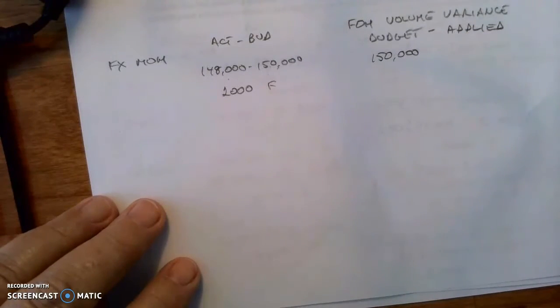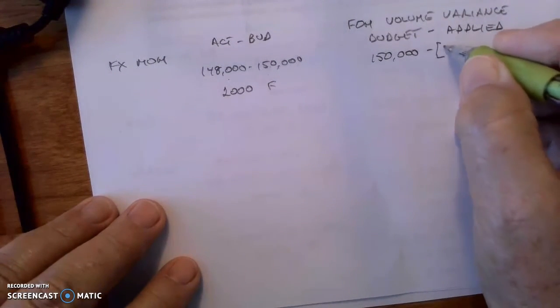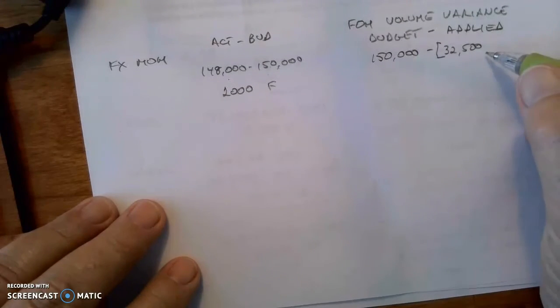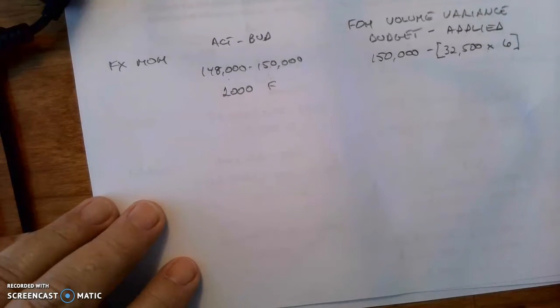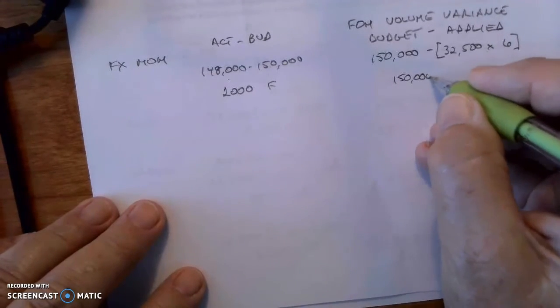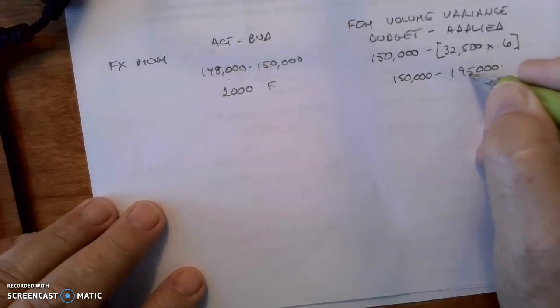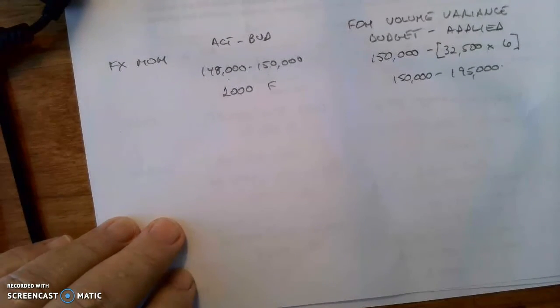And how much did we apply? We had 32,500 direct labor hours, right? That was our actual direct labor hours, and we applied it at $6 per hour. So that would give me 150 minus 195,000.